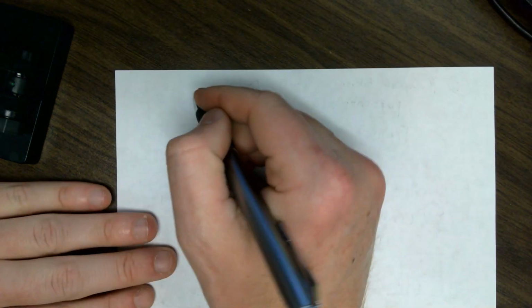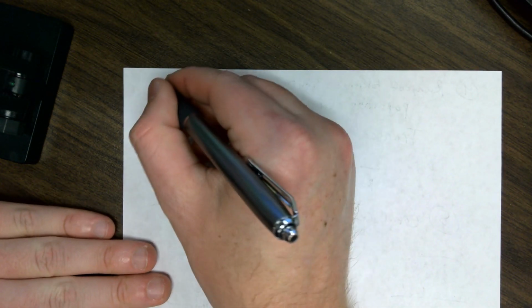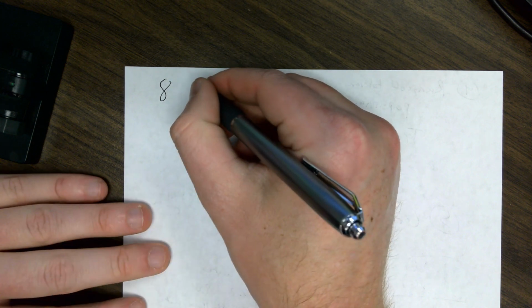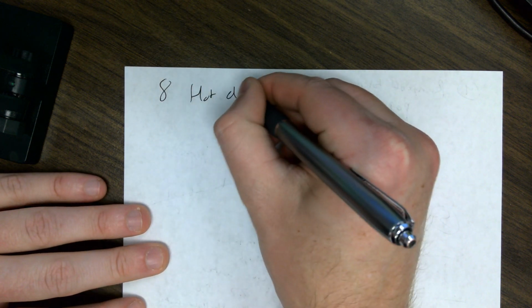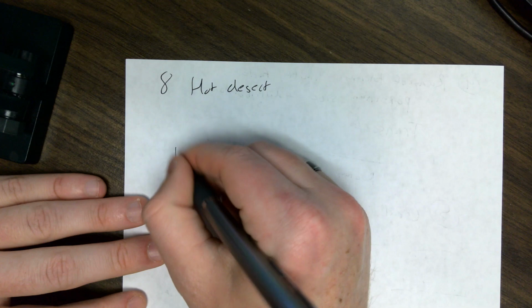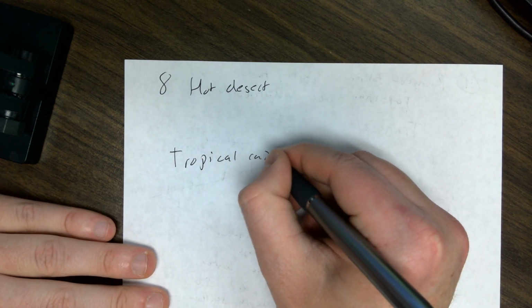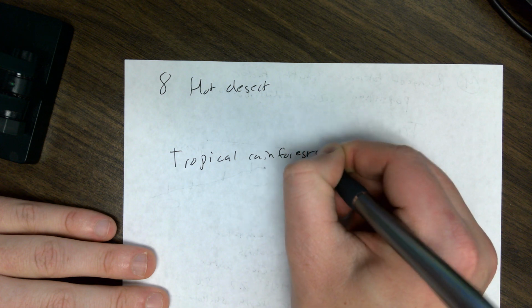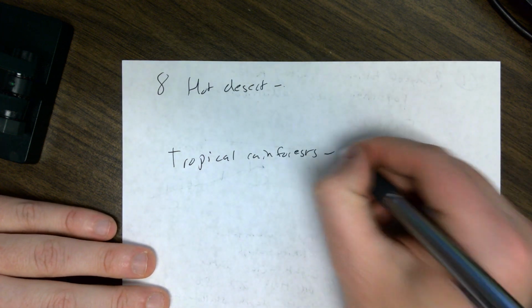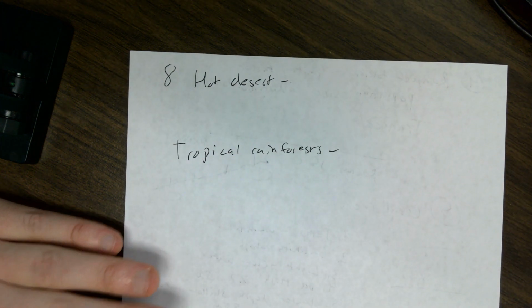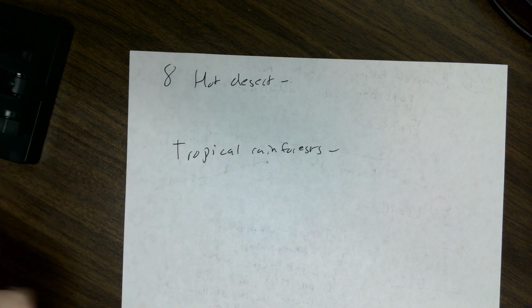Okay, the last concept here is probably my favorite: adaptations to life in the hot desert or the tropical rainforest. There are many different plants and animals that live in these areas, and they have many adaptations for the areas. Well, sorry, there are many animals that live in the tropical rainforest.